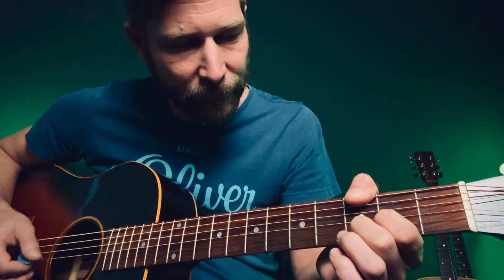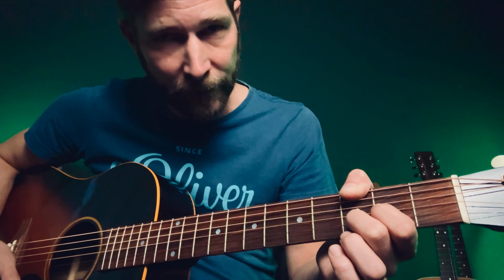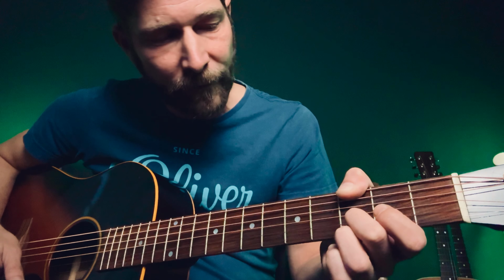I'm muting automatically the A string. And then I have my middle finger here on the B string, 3rd fret as well. Wonderful open sounding G chord. You can add the high E string on the 3rd fret as well.